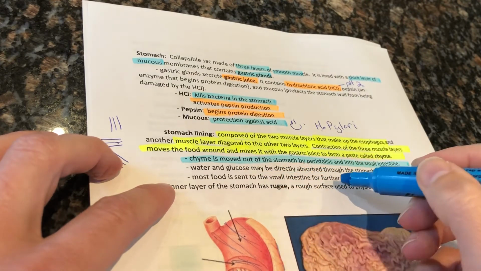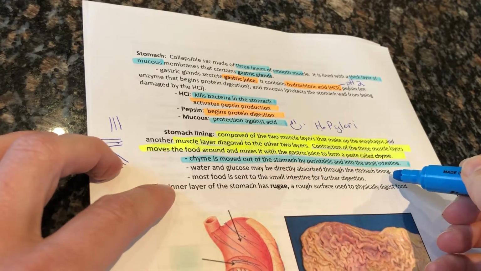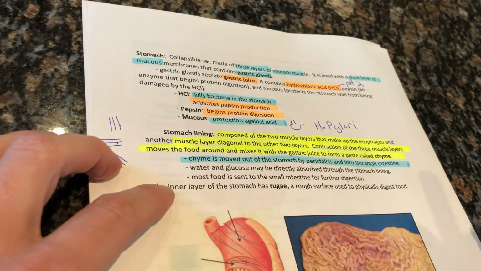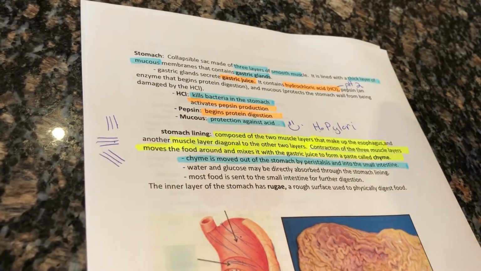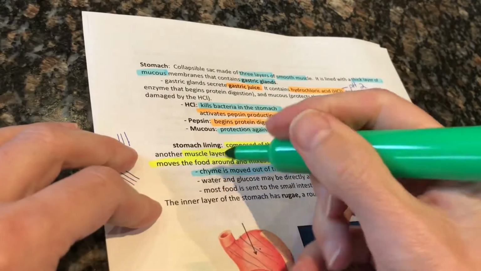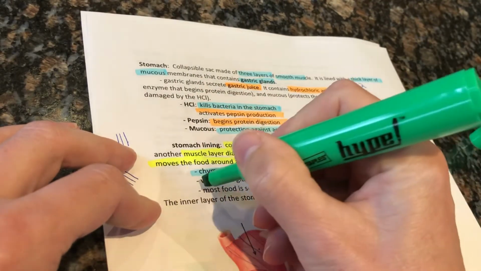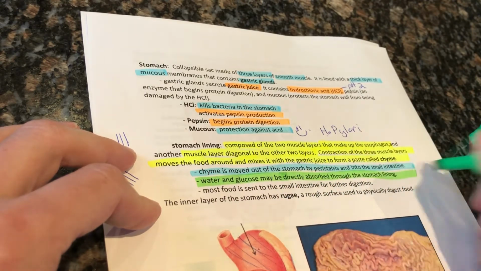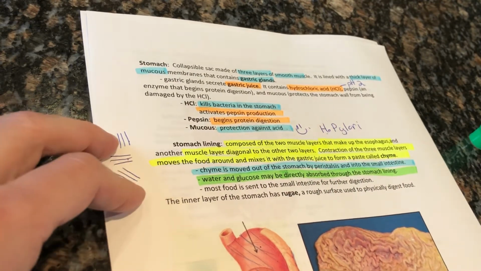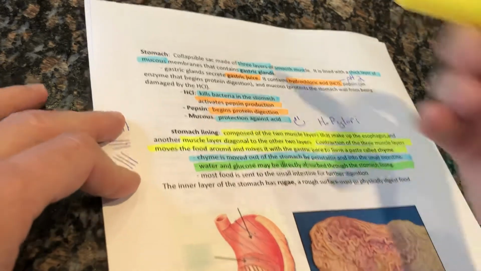Water and glucose may be directly absorbed through the stomach lining, so we get a little bit of chemical digestion going on there and absorption. So I'm going to actually use green for absorption. If you want to write a little legend, we can absorb some water and glucose through our stomach lining.